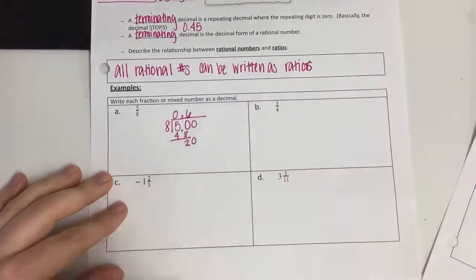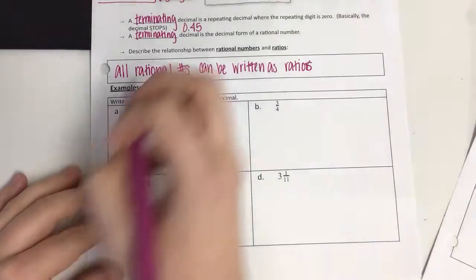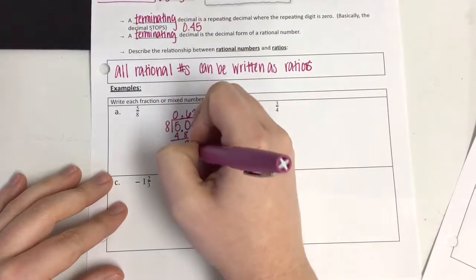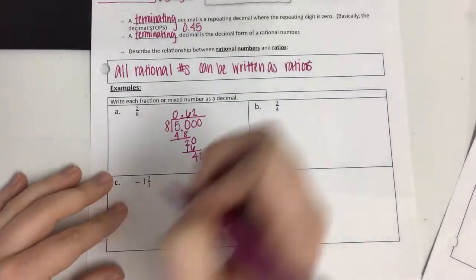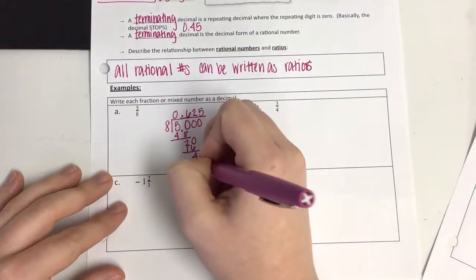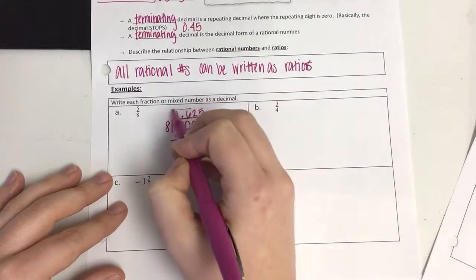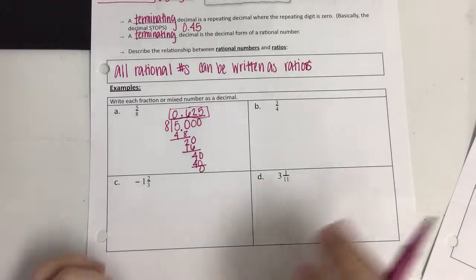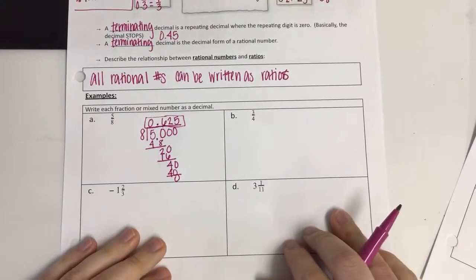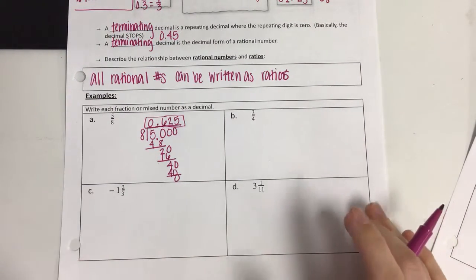I bring down another 0. 8 goes into 20 twice. So it's going to give me 16 with a 4. And then 8 goes into 40 exactly 5 times. So my decimal is going to be 0.625, or 625 thousandths.